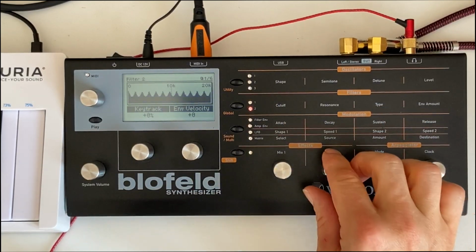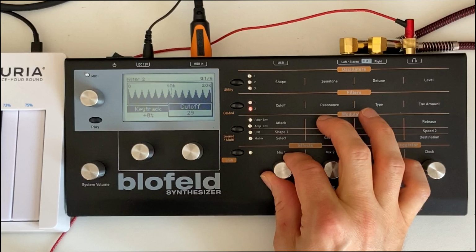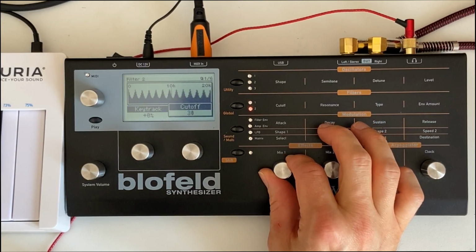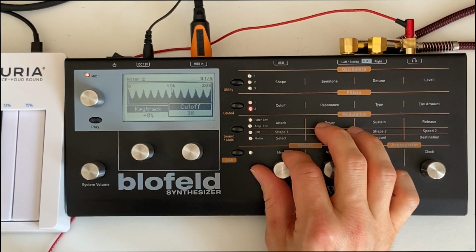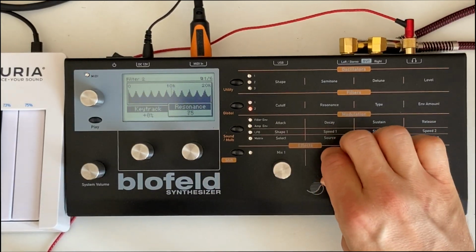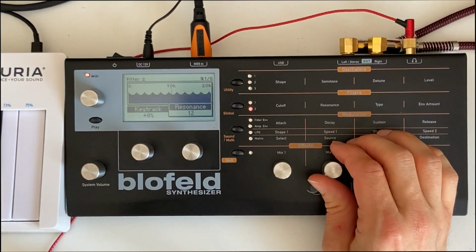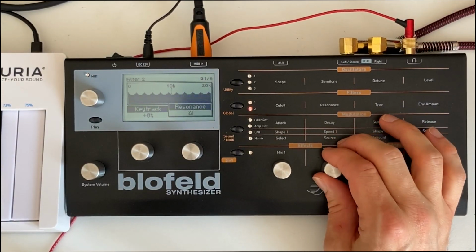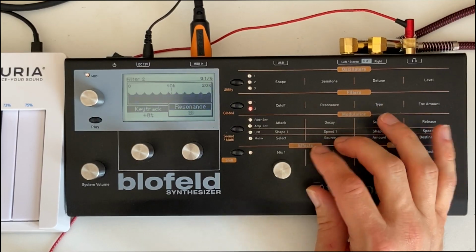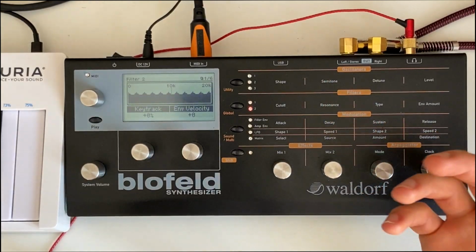So the comb filter, you can see how it's creating its own tone, and with the right cutoff you're in fifths, fourths, thirds.